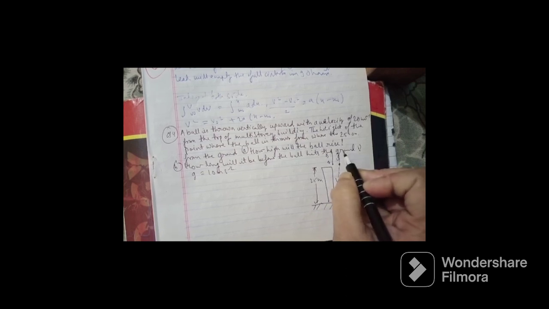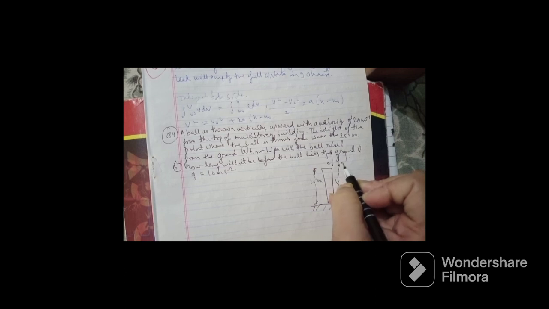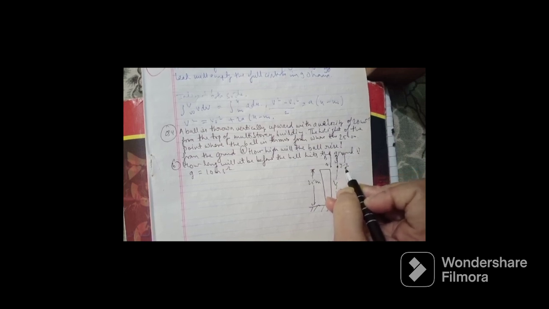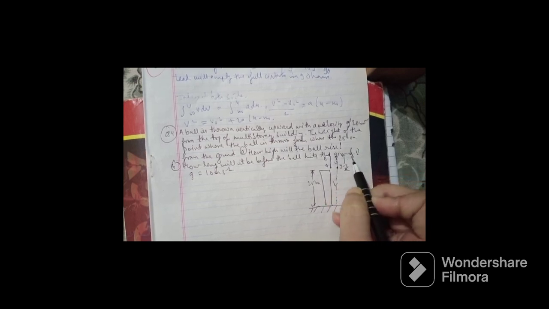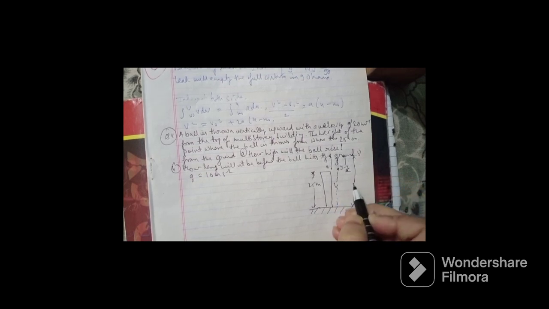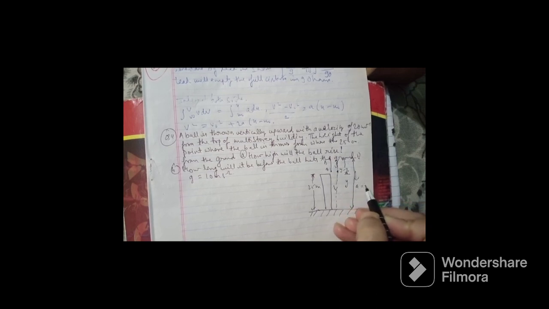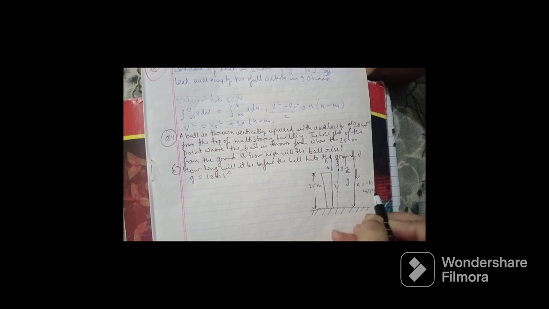This is y minus y naught till here, and then from here till the ground. Here it is y, and a equals minus 10 m/s².